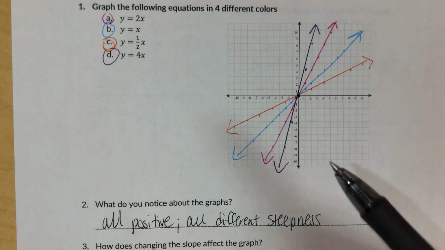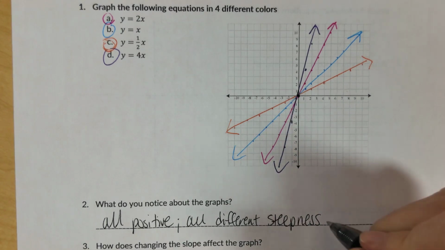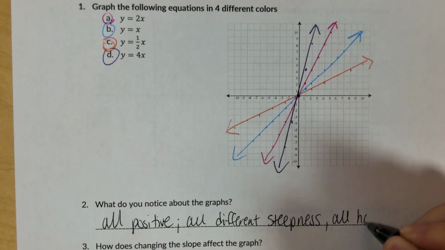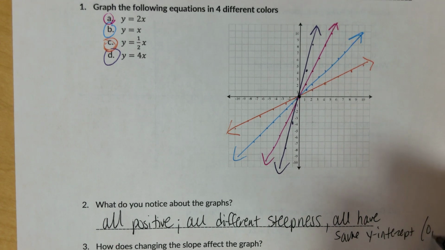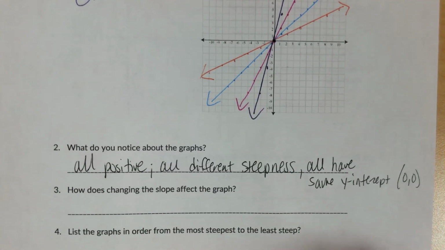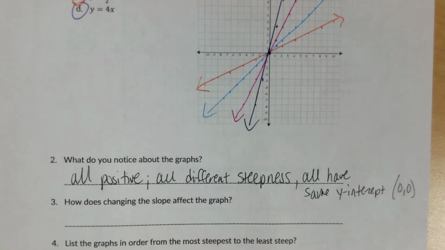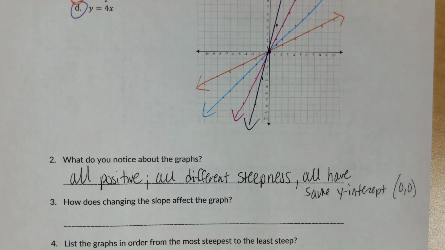But basically, they all have the same y-intercept of the origin, 0, 0. So that's the things that I notice about those 4 equations.